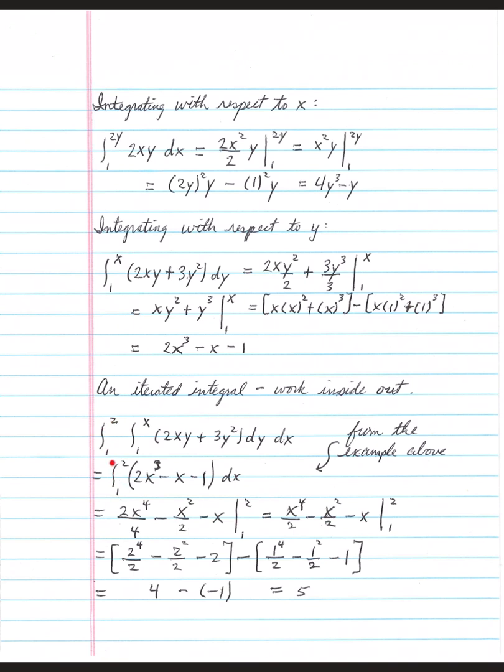Now we can address this outer integral and outer differential. Antiderivatives with respect to x, we're going to have 2x to the 4th over 4 minus x squared over 2 and minus x. Substituting in a 2 and a 1, I'm going to go ahead and simplify that to 1/2. So we have x to the 4th over 2 minus x squared over 2 minus x. Let's put a 2 in for all the x's, and then turn around and subtract, and then put a 1 in for all the x's.